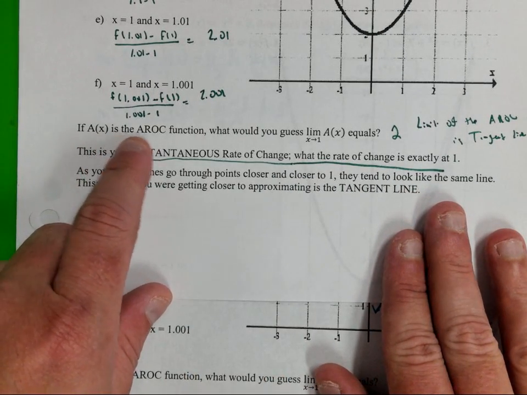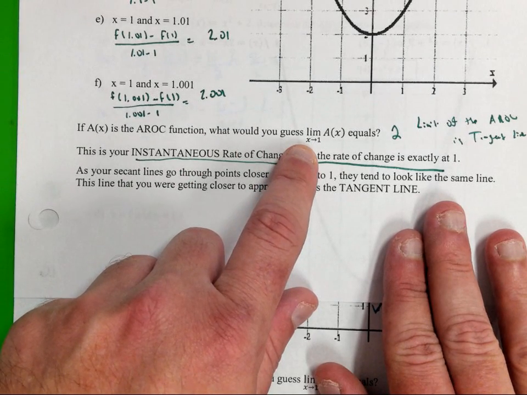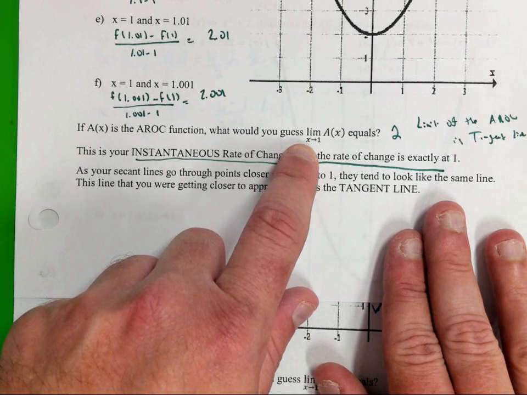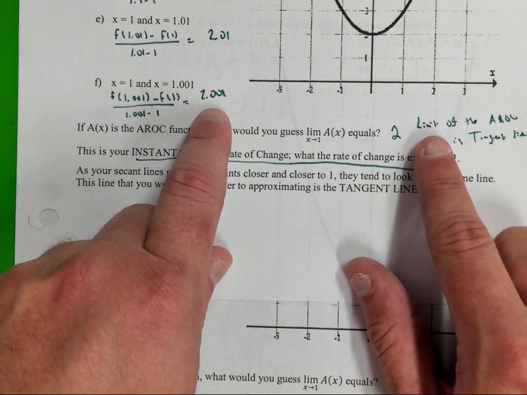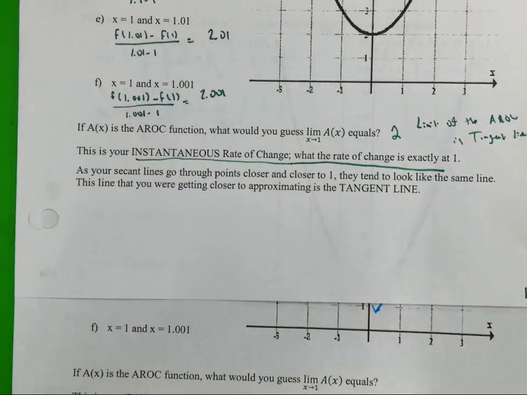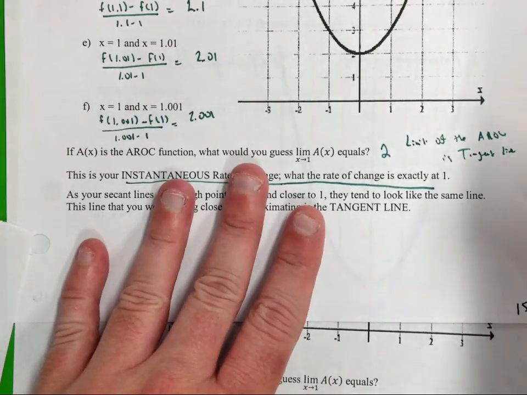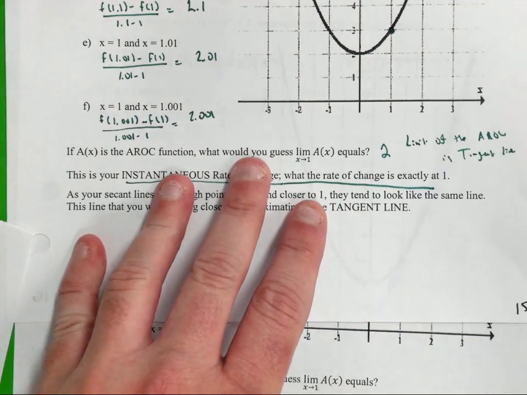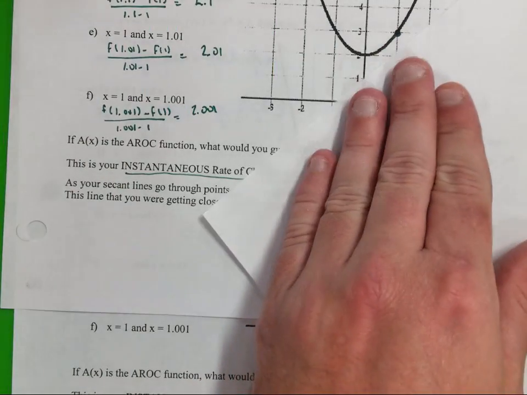If a of x is the AROC function, what would you guess as x approaches 1? Okay, we plugged it in. It is 2. When you're talking about instantaneous, I'll look at that in a minute, okay? The instantaneous, when you're talking about just one point, I'm trying to pick a point. If you're talking about just the slope at one time, it's going to be different.